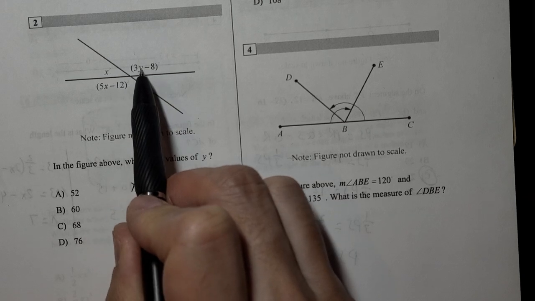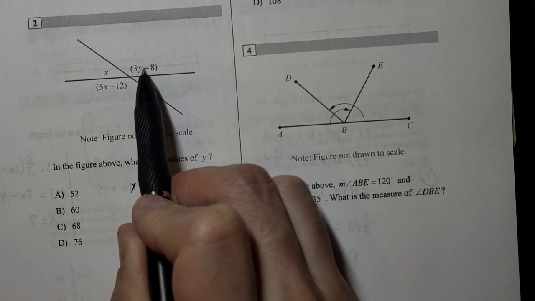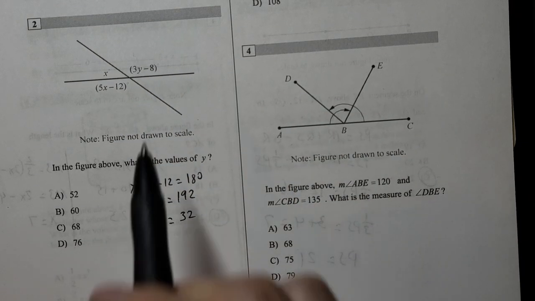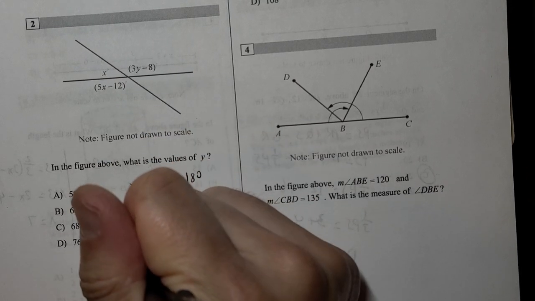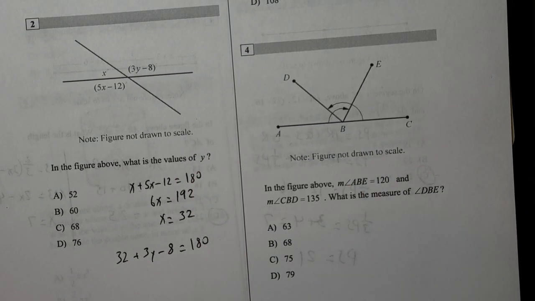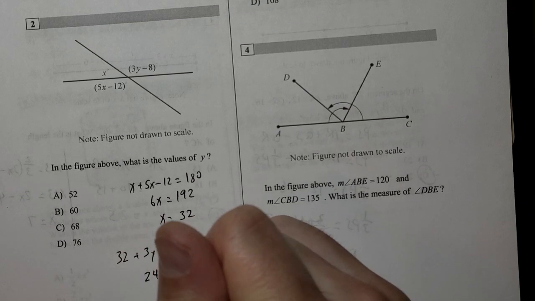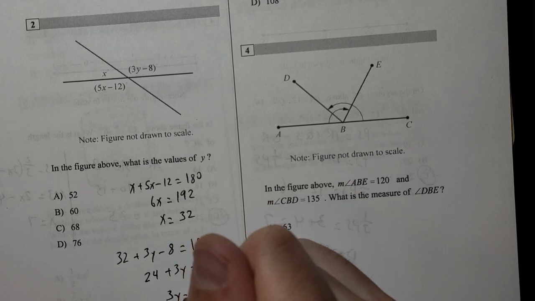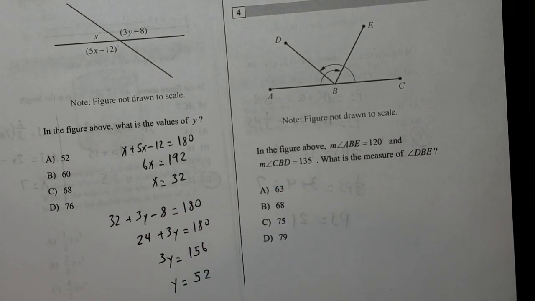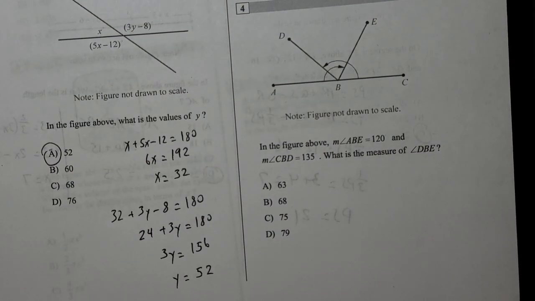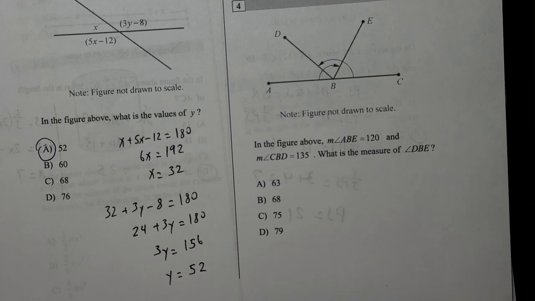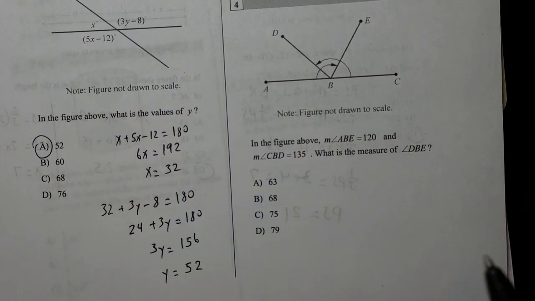Anyway, x and 3y minus 8 are also supplementary. So we can use that, or if you know about vertical angles already, which this section didn't talk about, these two are vertical angles, so you can solve it like that as well. I'm going to use the supplementary one again. So x, which is 32, plus 3y minus 8 is 180 degrees again. They're supplementary, they sum to 180. So this is 24 plus 3y is 180, right? So 3y is, how much is that? That is 156, right? So y equals 52. Answer is A. So again, you could have used x and 3y minus 8, these two are supplementary. Or you can use that 5x minus 12 and 3y minus 8 are vertical angles. So 5x minus 12 equals 3y minus 8, and then you can solve for y from there.